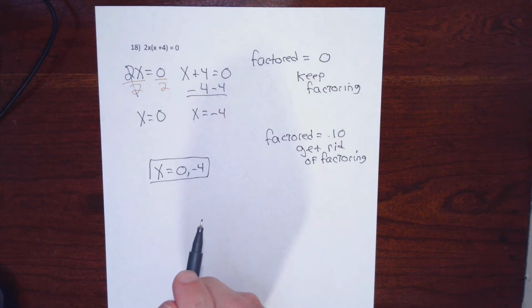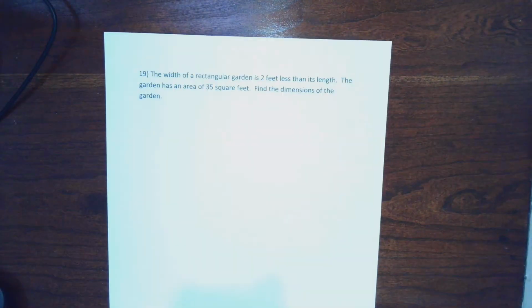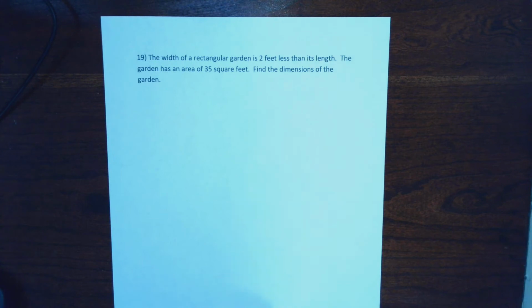Two more problems, but they're the word problems. They're not particularly hard, but they're word problems, so I mean they're harder than non-word problems. Problem 19 talks about the width of a rectangular garden being 2 less than its length. And then as I read through problem 19, the second sentence talks about the area of the garden. The garden has an area of 35 square feet.